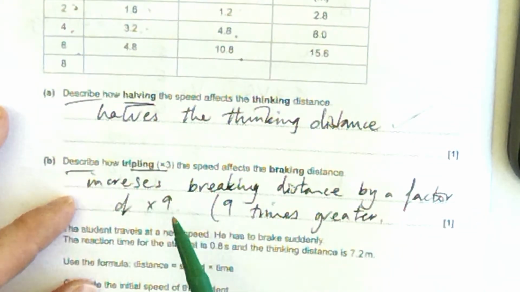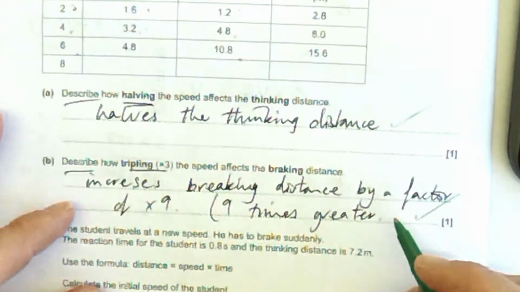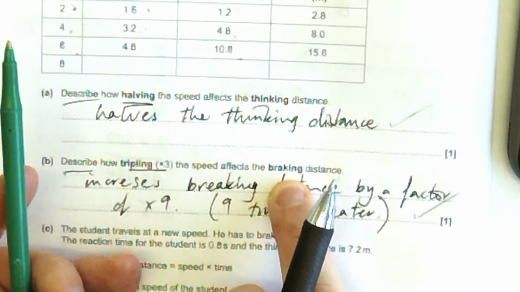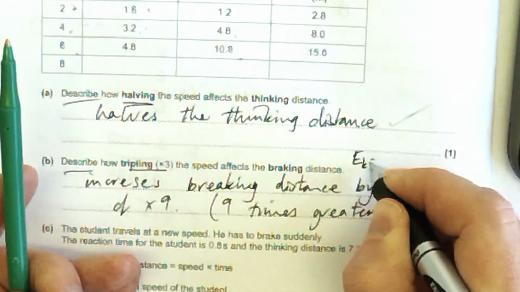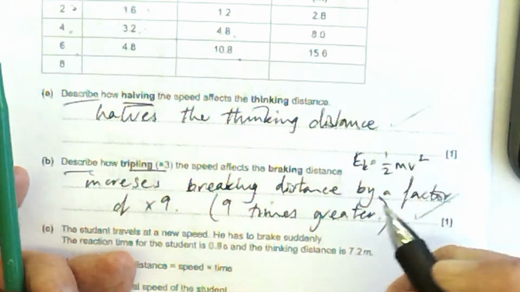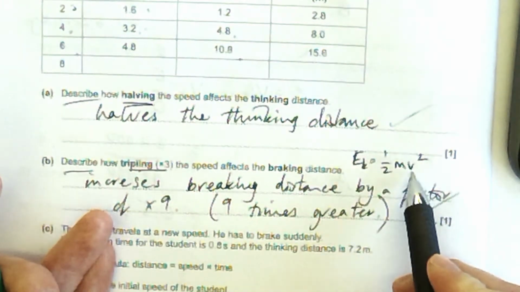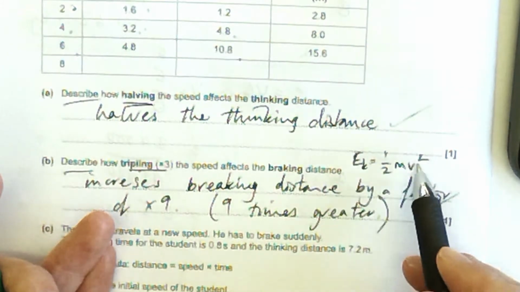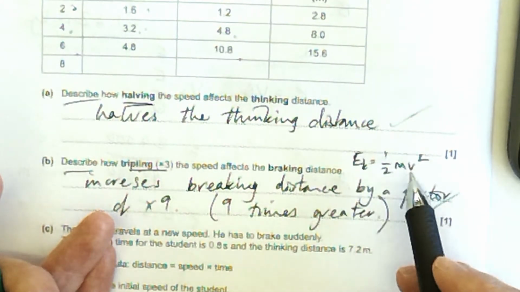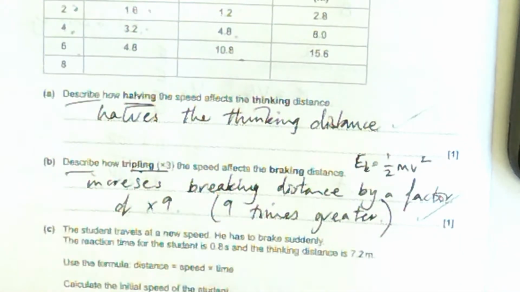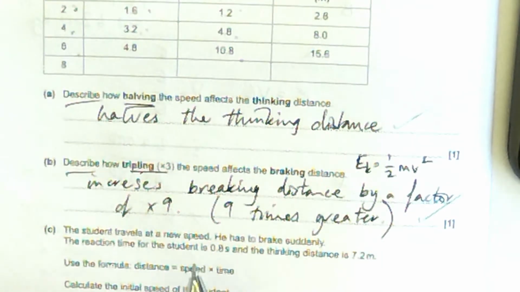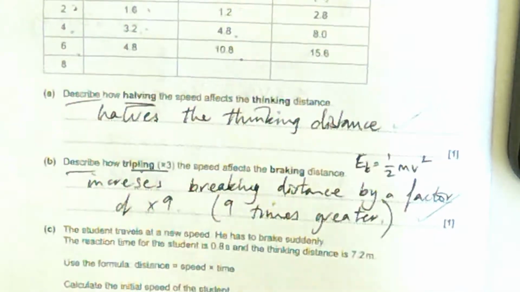Describe how tripling the speed affects the braking distance. Well, in braking, you are dissipating energy. So once the brakes have been clamped after the thinking distance, you're dissipating energy, and kinetic energy is a half mv squared. So tripling the speed increases the kinetic energy by 9 times because of the v squared. So we say the energy is proportional to the velocity squared. Very important thing, and really you need to just remember that. Double it, you quadruple the energy. You triple it, you get a factor of 9, so 3 squared times the energy.